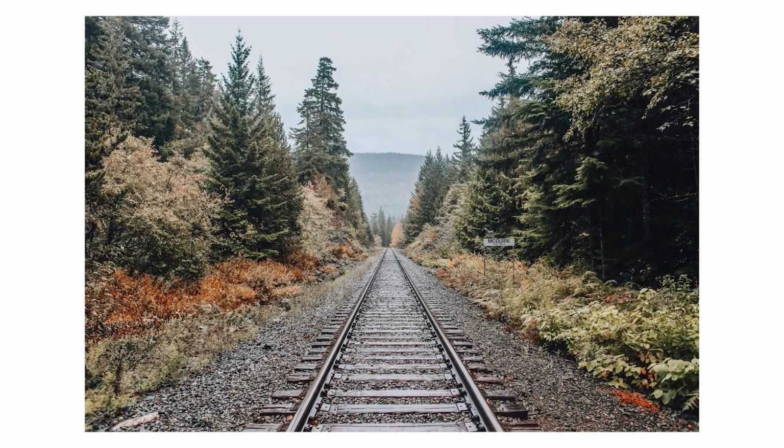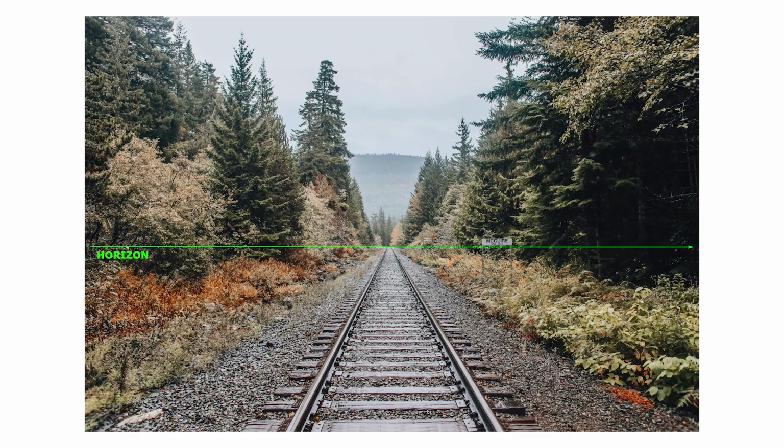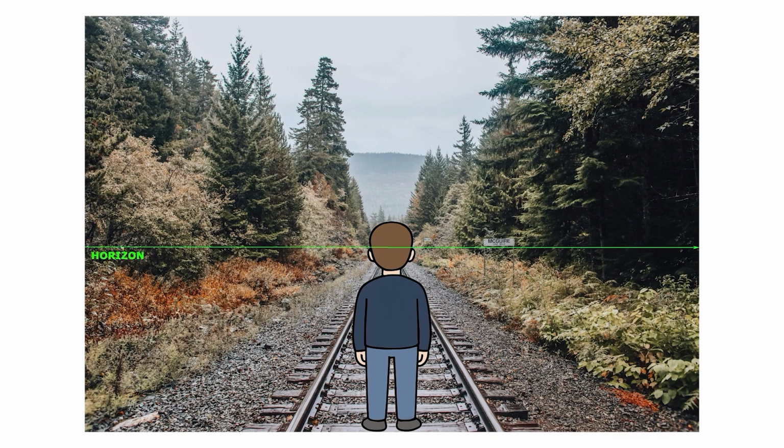Now, looking at this new image with its train tracks, where do you think the horizon line is located? I'll give you a few moments to think about it and then we'll go over it together. If we follow the train tracks with our eyes, we notice that they seem to converge at a point in the distance. This is precisely where the horizon line is located. This point is called the vanishing point, and we will explore it further later on.